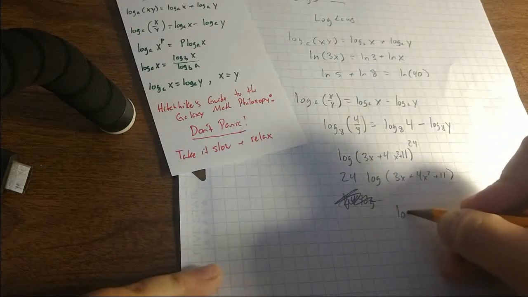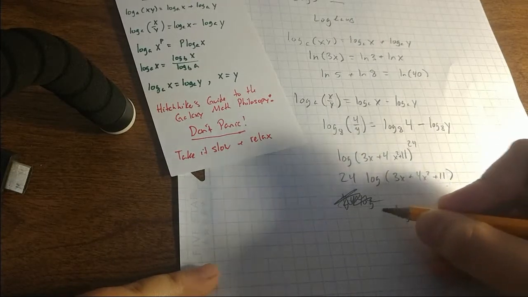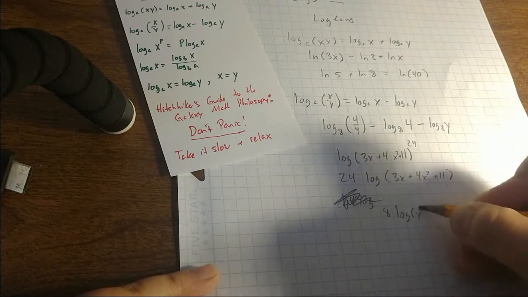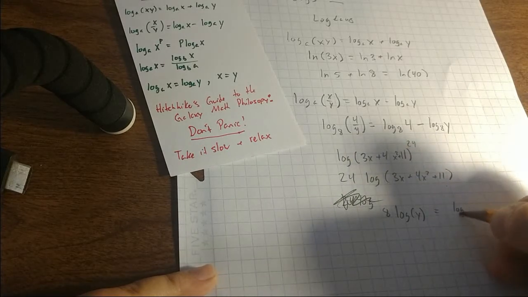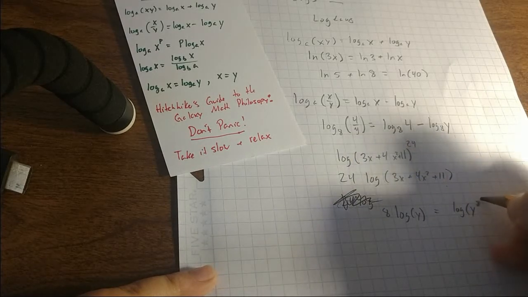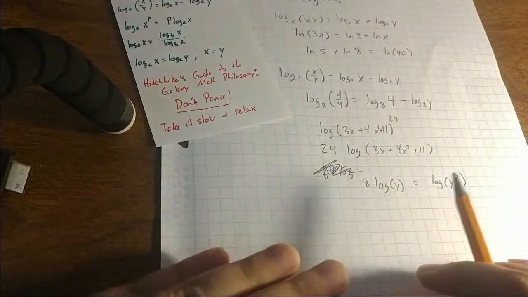Another thing, if you have log, how do we want to do this? Say we have 8 log of y. You can write that as log y to the 8. This is one of the nicer properties.